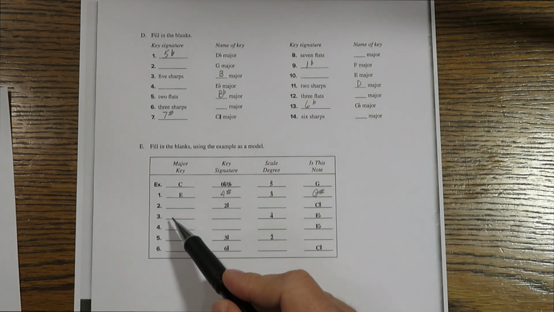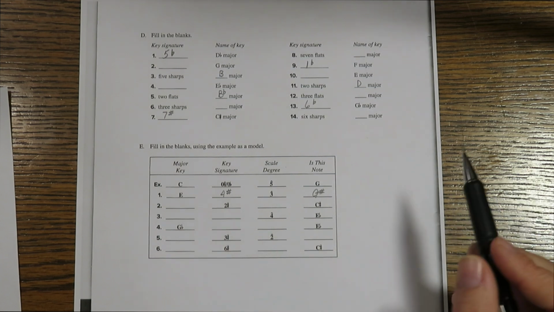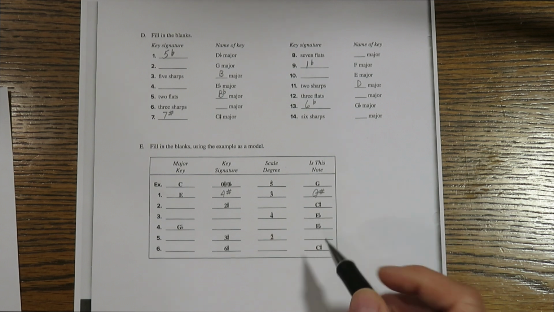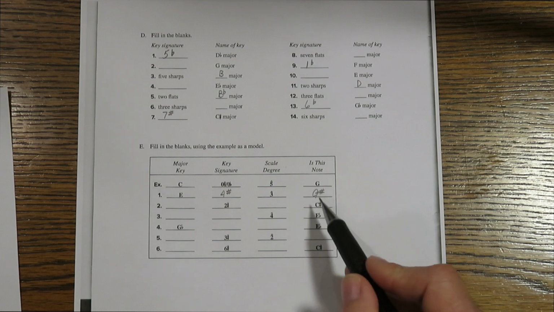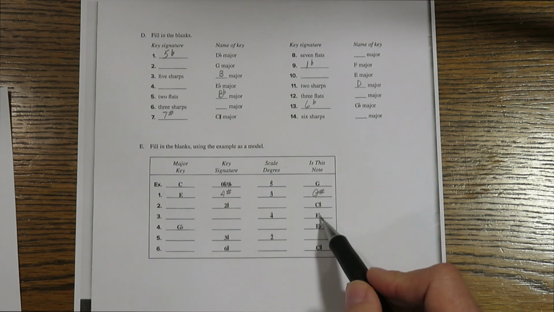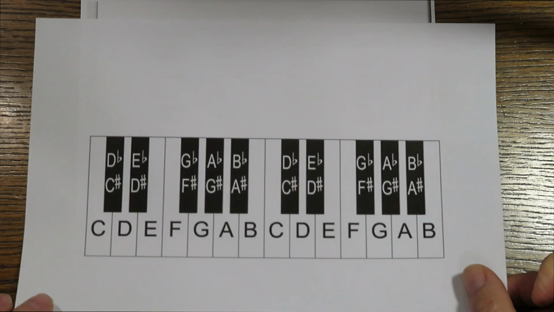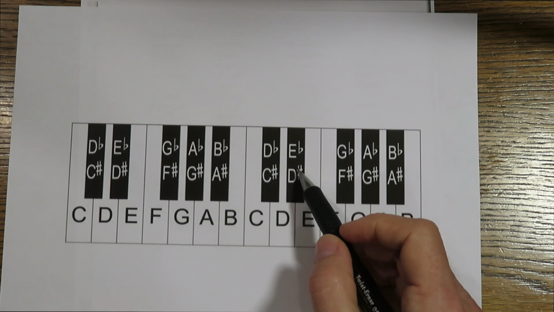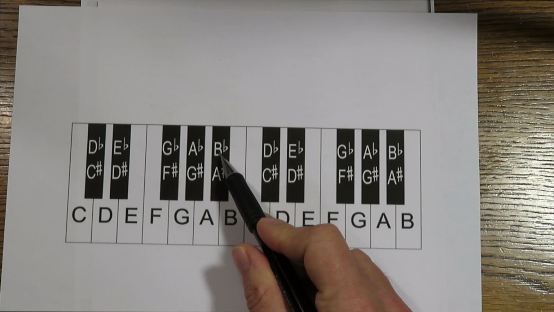Number 3, we don't know what key it is or the key signature. We have to figure that out from what we're given. So, the 4th scale degree is an E flat. So, if we go down a perfect 4th from E flat, we find the B flat.